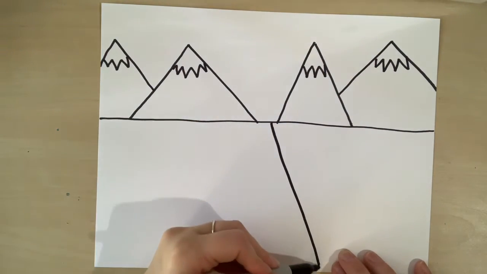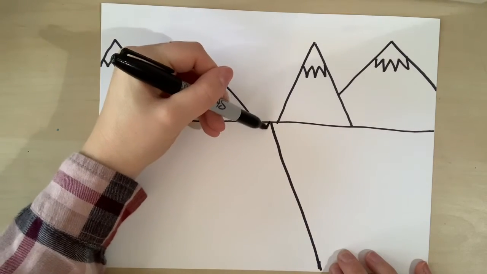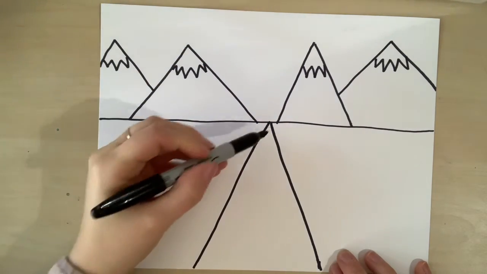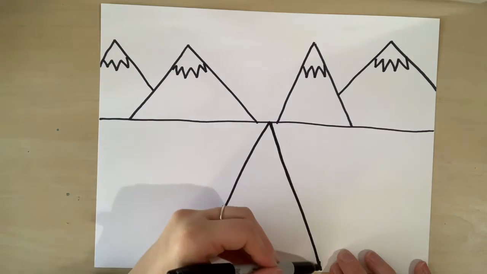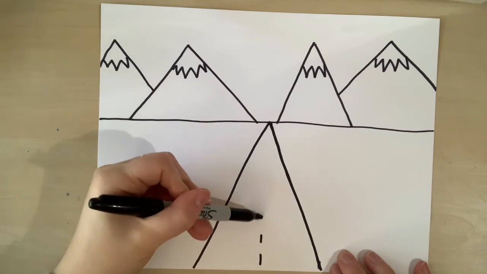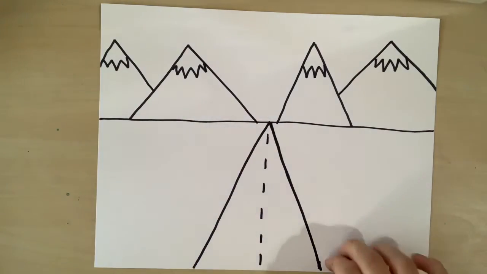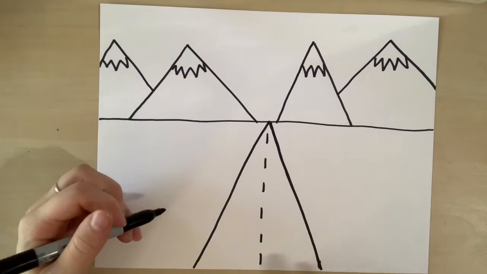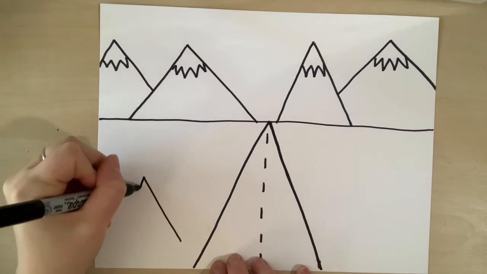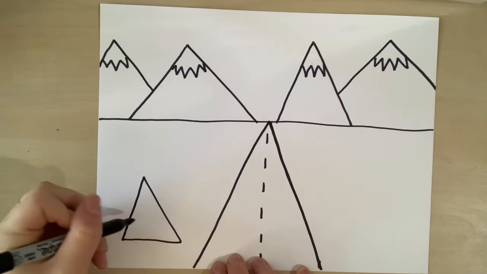And now I'm going to make a road that goes straight back. This road is going to be shaped like a triangle too, with two diagonal lines, and then the bottom of the paper makes the middle. This is because when things get farther away, they look smaller. So the street starts to look smaller as you look down it.